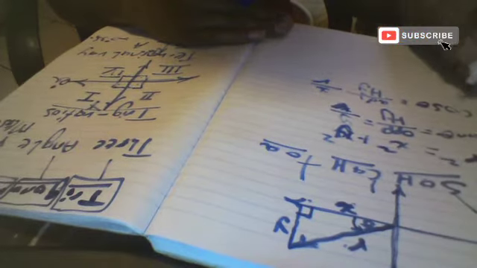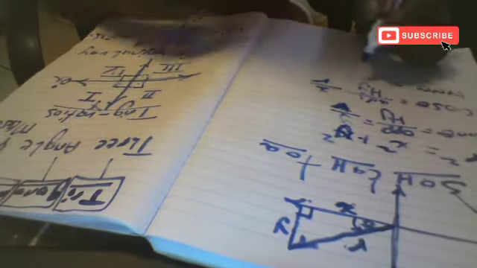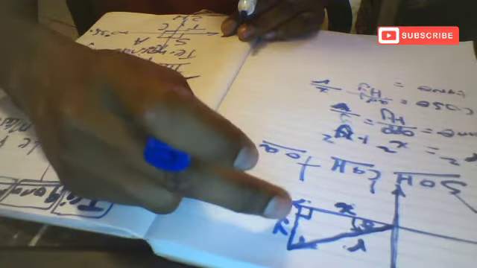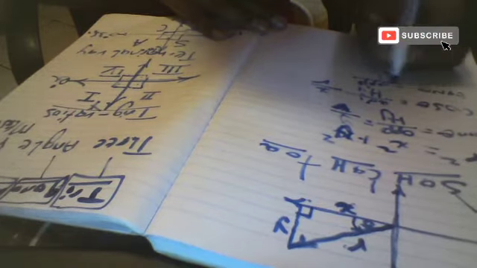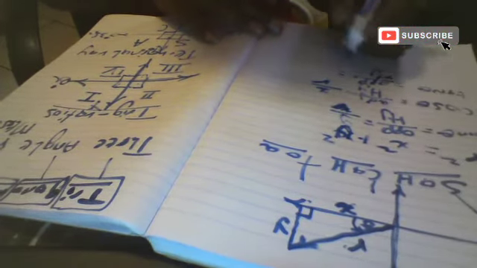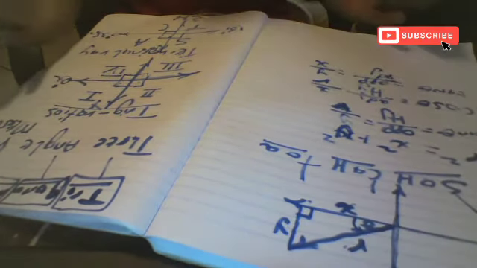Moving on, you have your tan ratio. Tan theta is equal to OA, which means your y over x. So it's going to be your opposite side over your adjacent side, which is y over x. I hope, guys, you were here.